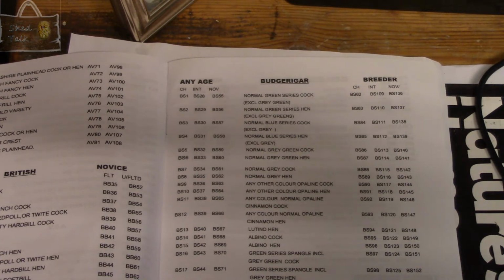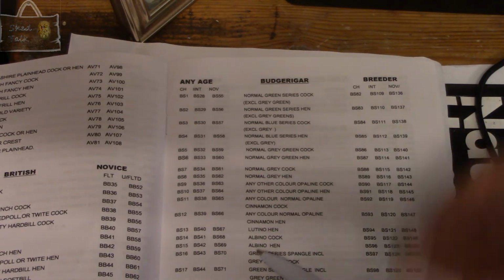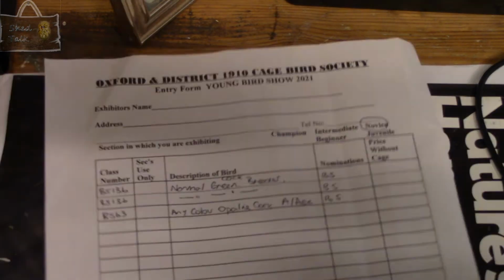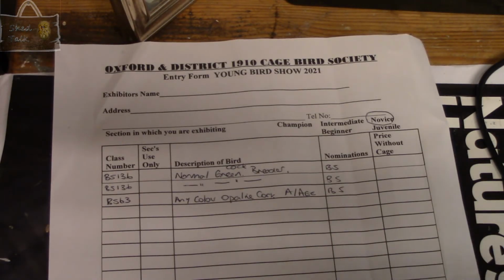So that's what you would do if you've got a bird that is more than one variety. You can't see it obviously on here. There is, I suppose, a hierarchy in terms of which class it would go into. We filled our form out, we've double checked it, triple checked it, made sure we're happy with that.